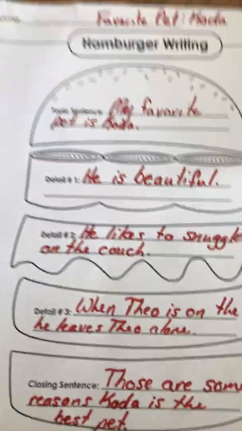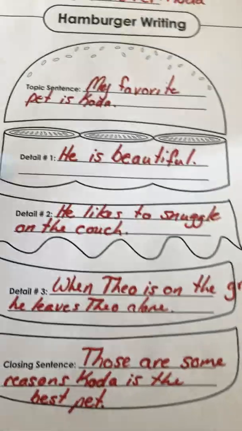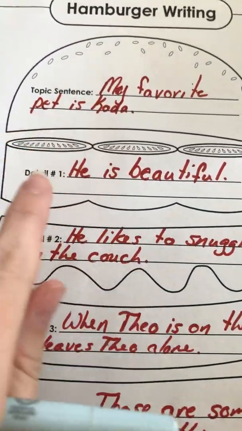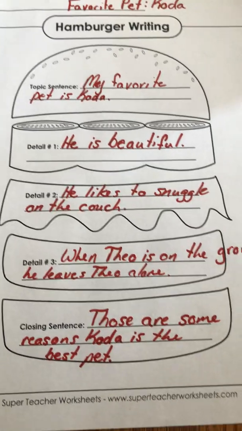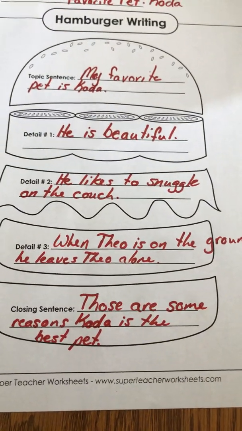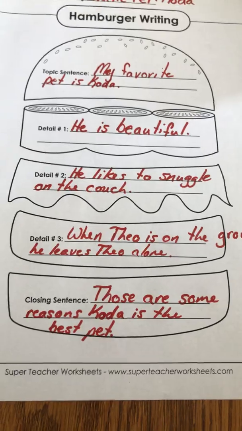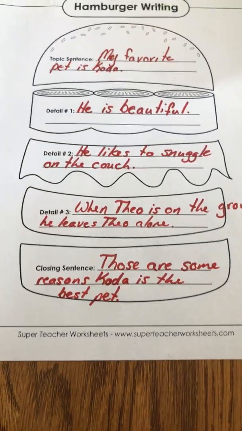So there is my short and sweet paragraph. So my favorite pet is Coda. He is beautiful. He likes to snuggle on the couch. When Theo is on the ground, he leaves Theo alone. Those are some reasons Coda is the best pet.